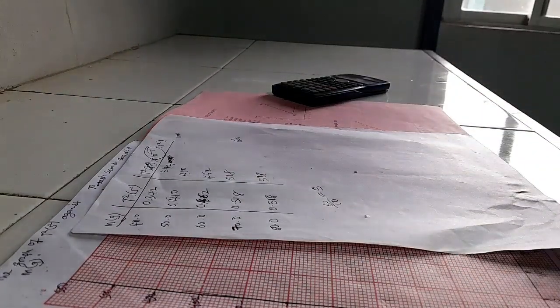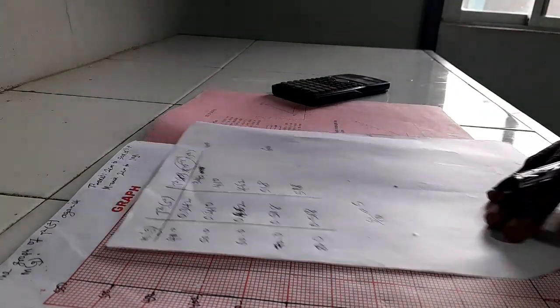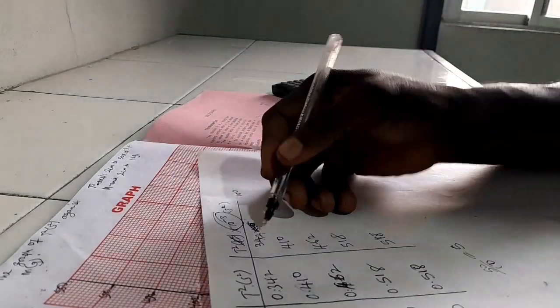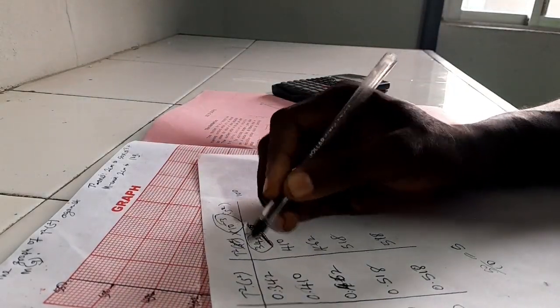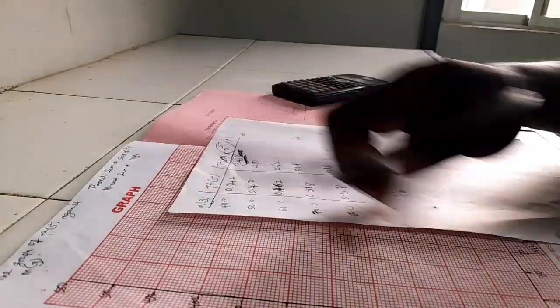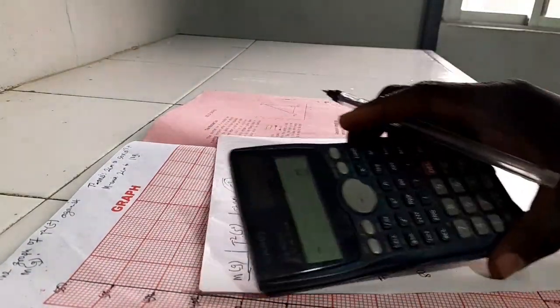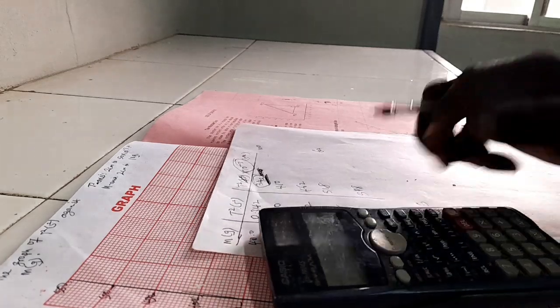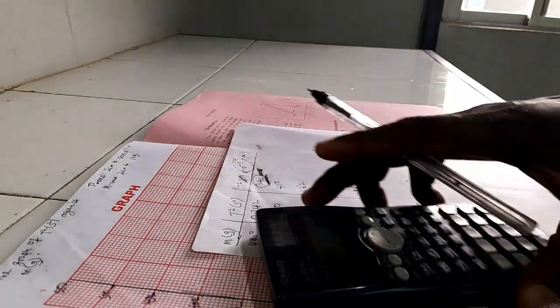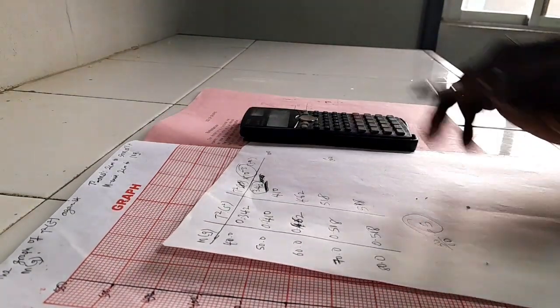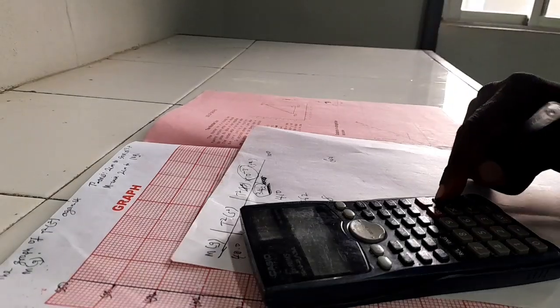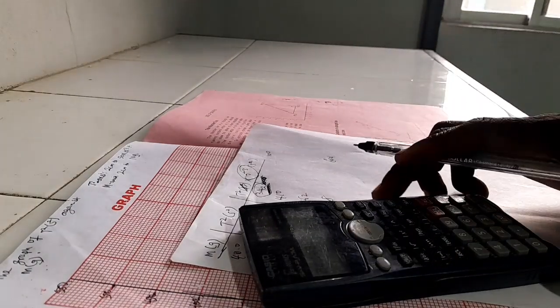But what I normally do is this. To make my work easy, if I want to read 342 off this graph, what I'm just going to do is this. I'll just take my calculator and I'll depress 342. Then I'll divide it by this. This is my scale factor. I'll just divide it by 5. So that gives me 68.4.